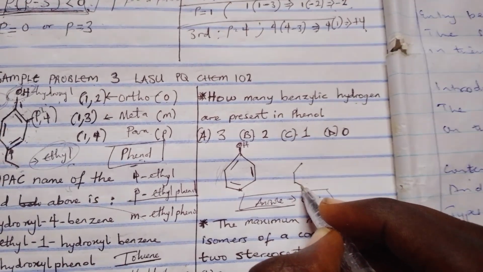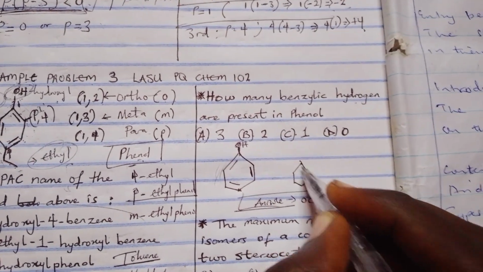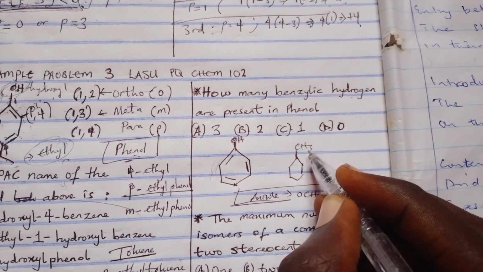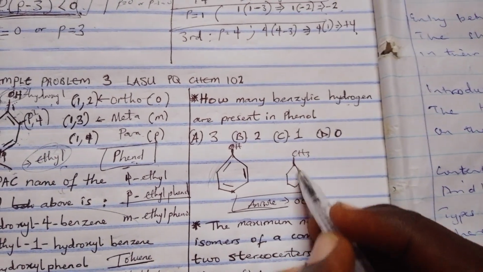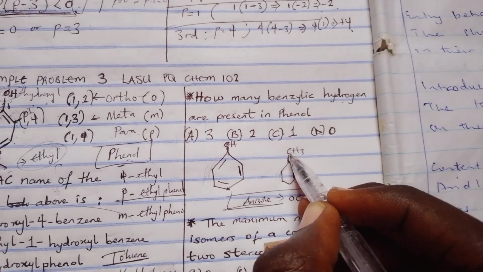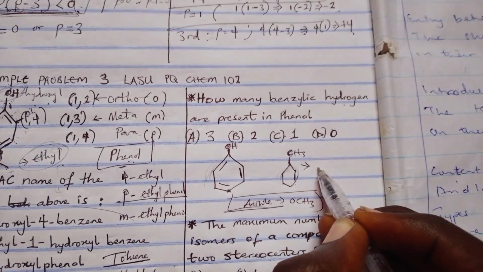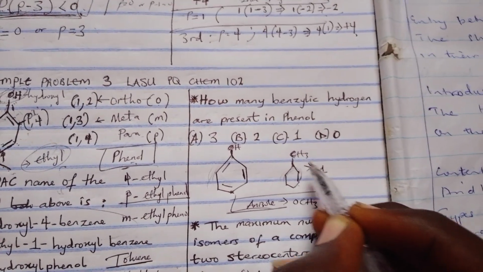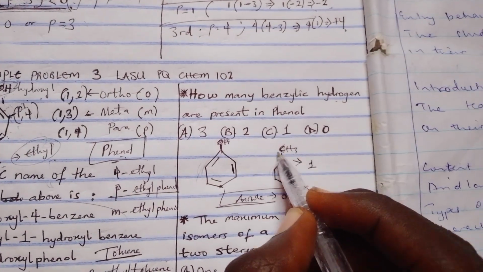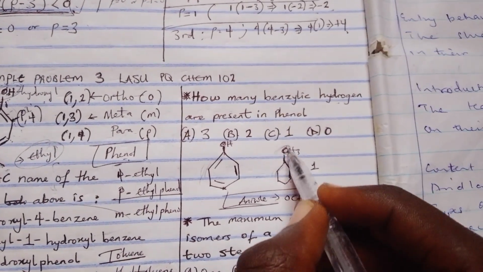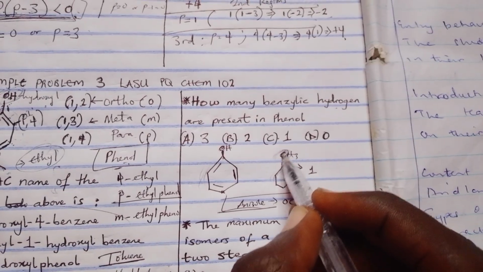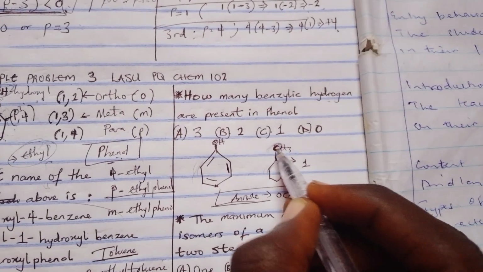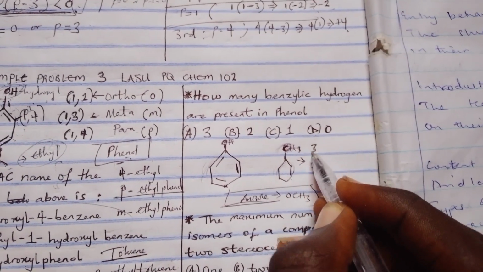Let's say we have this benzene ring and we have CH3. So the number of carbon atoms attached directly to this ring is this carbon here, and that is the benzylic carbon, which is 1. And the benzylic hydrogen is the number of hydrogen atoms attached to this benzylic carbon, and that is 3.